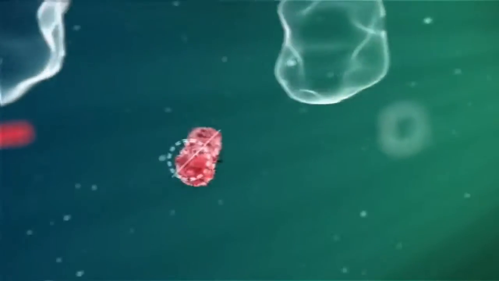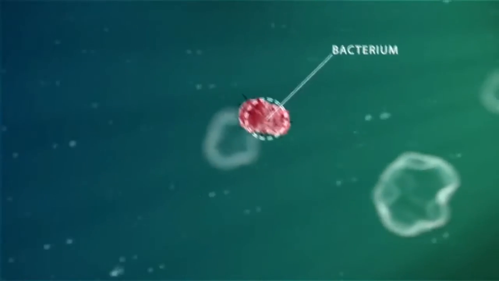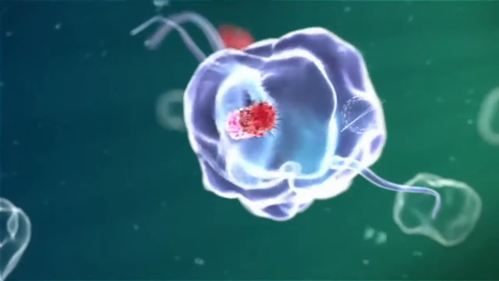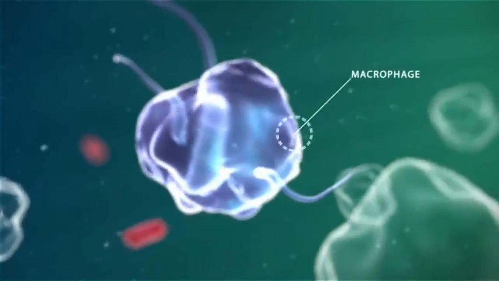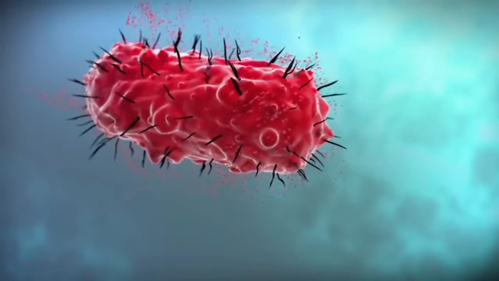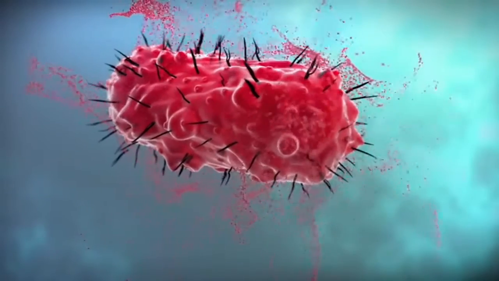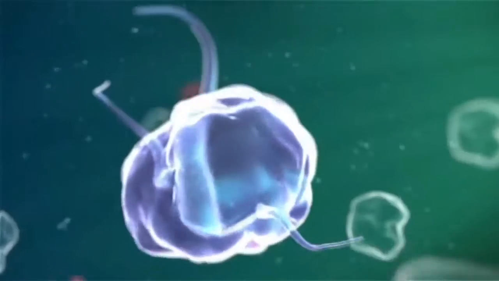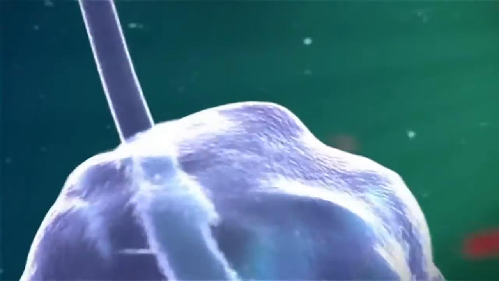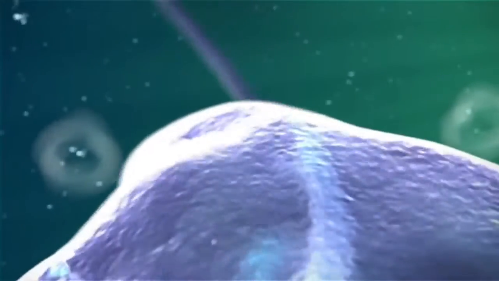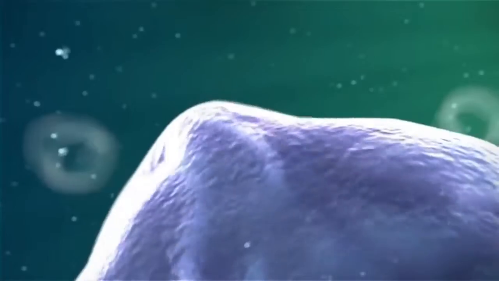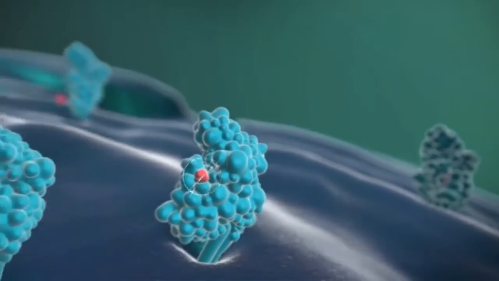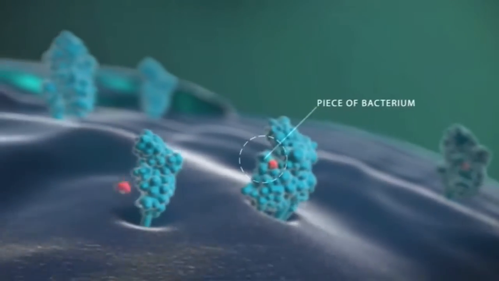In our immune system, many cells play a part, among which white blood cells. An important white blood cell is the macrophage. The macrophage recognizes the bacterium as a non-self substance and engulfs it. The bacterium is slowly destroyed in the macrophage until only very small pieces are left. These little pieces of bacterium are made visible on the outside by the macrophage. This way, the other cells of the immune system are able to notice that a bacterium has entered the body.